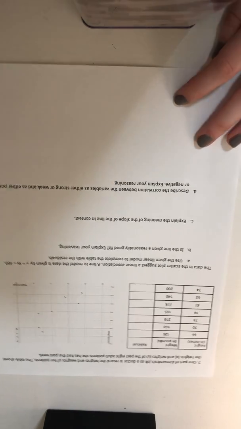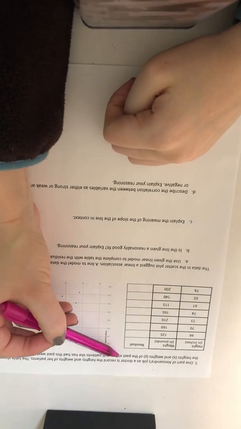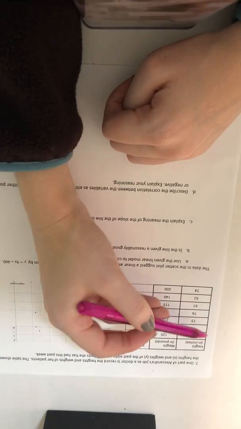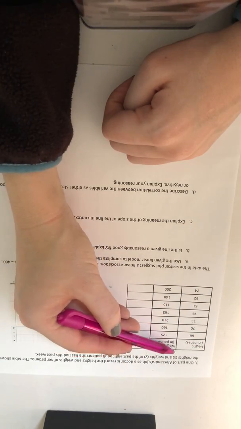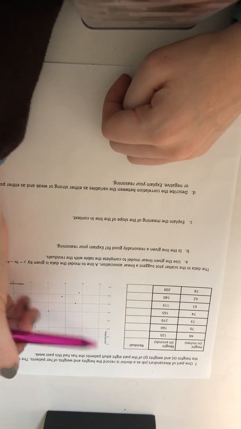Okay, last question, number 7. One part of Alessandra's job as a doctor is to record the heights and weights of her patients. The table shows the heights X and the weights Y of the past 8 adult patients she has had this past week. All right, so here we have our scatter plot.